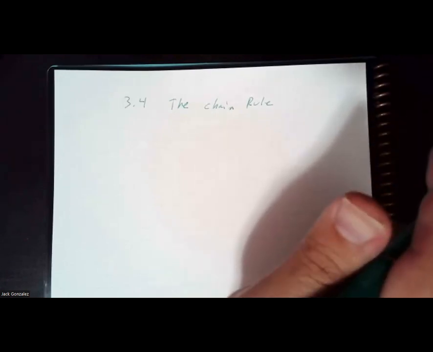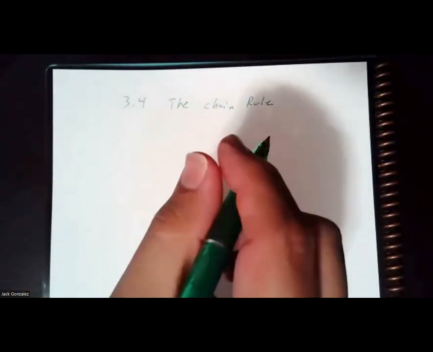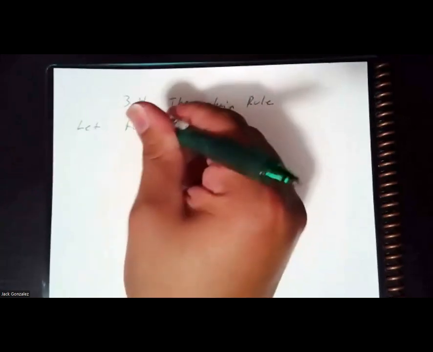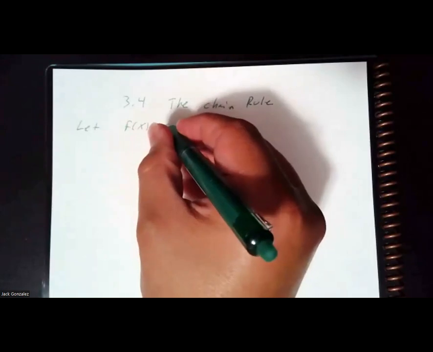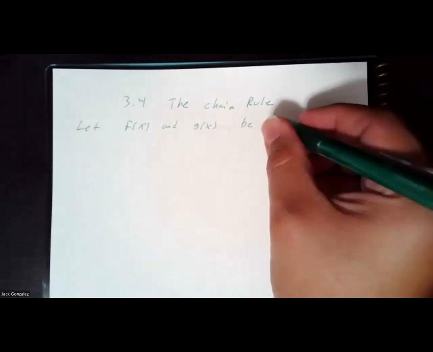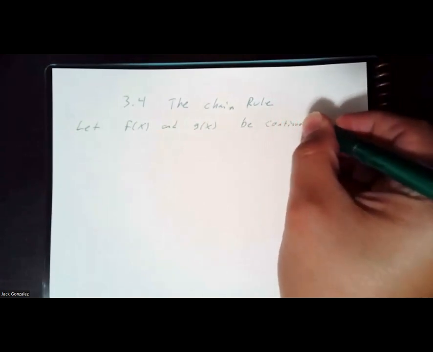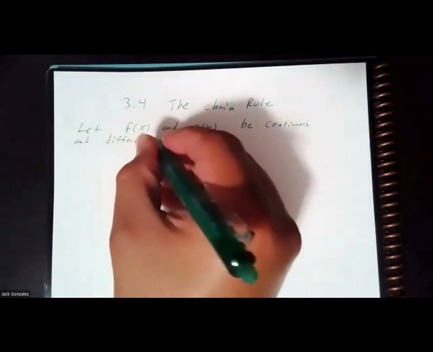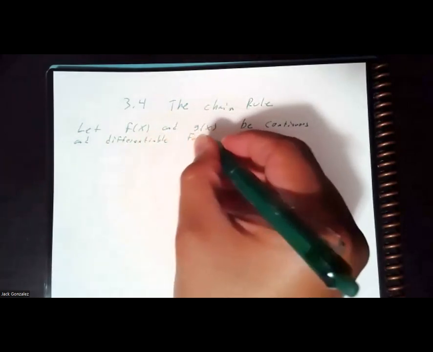Chain rule is based on composites. So basically, if you see a function within a function, which can be almost any type if you look hard enough, the derivative... So let's say we let f of x and g of x be continuous and differentiable functions.